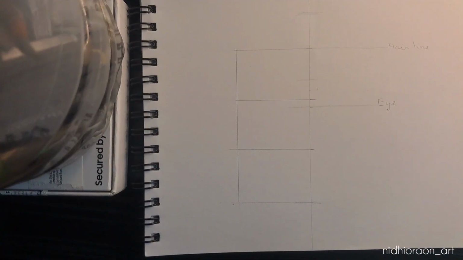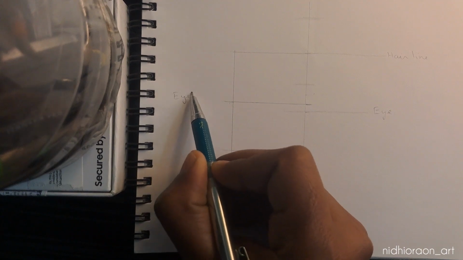Divide this section into 3 equal parts. This line will be the hairline. From the hairline to the chin will be the face. Divide this into 3 equal parts. This line will be the eyebrow line.